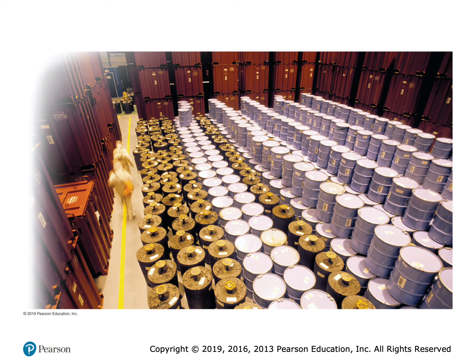Storing low-level nuclear waste. This storage area holds barrels of low-level nuclear waste. All components used in the nuclear fuel cycle must be disposed of properly according to their level of radioactivity.